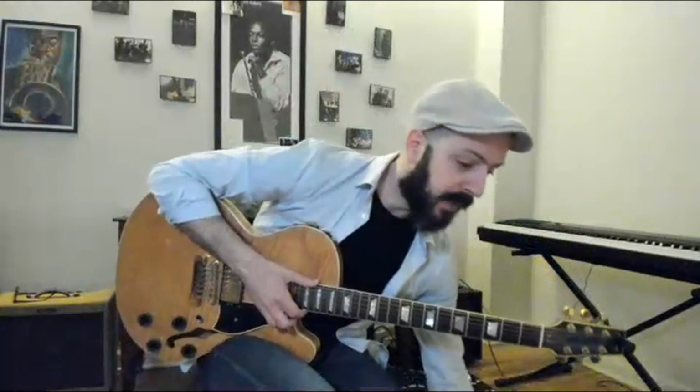Right, that's a tritone subdominant. That D flat 7 is the tritone of G7, and it resolves to C major. Okay, there's all these different types of movement that he's using. That's the kind of stuff that we want to start thinking about, practicing, and working on.